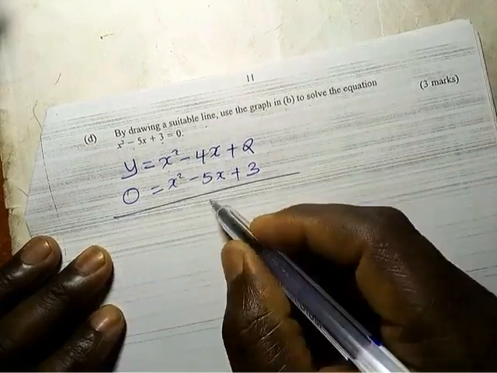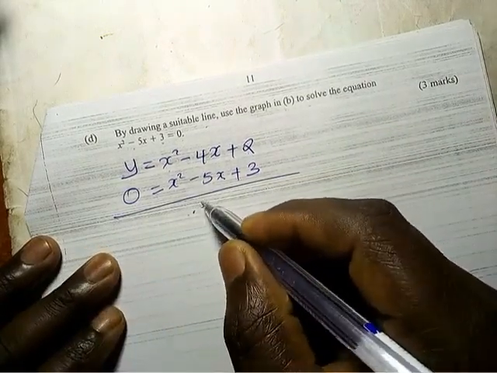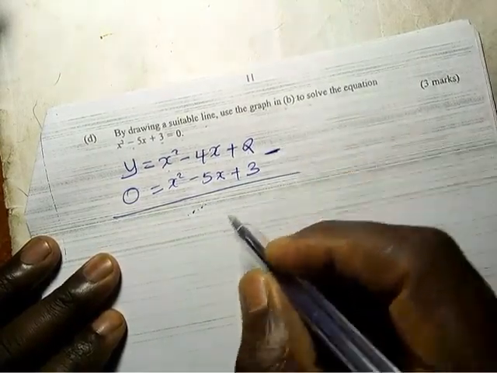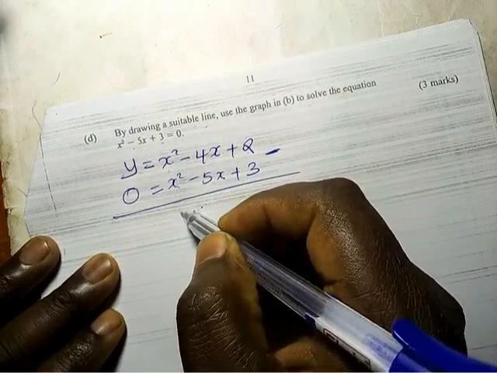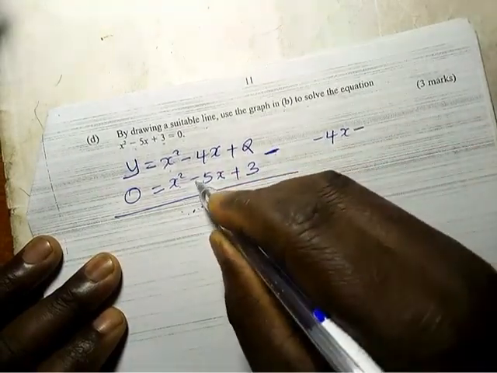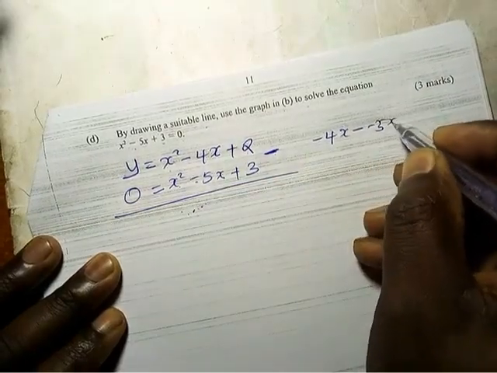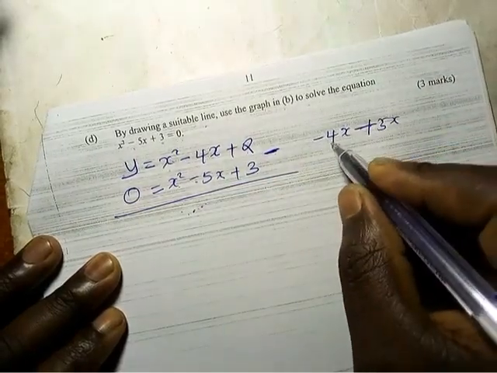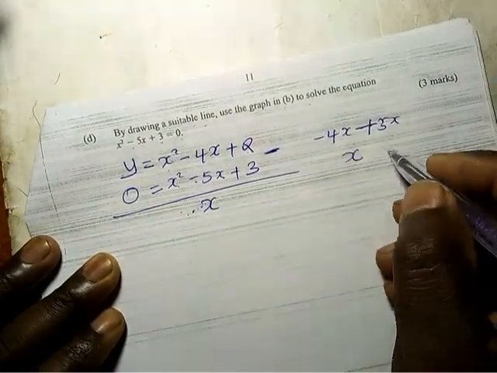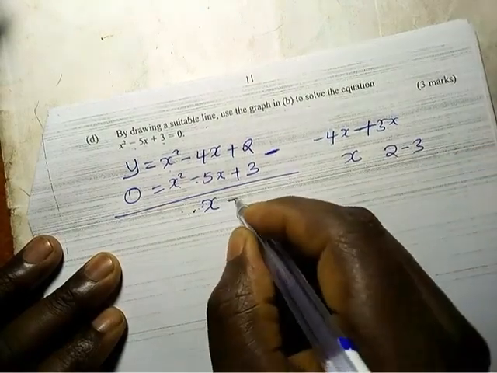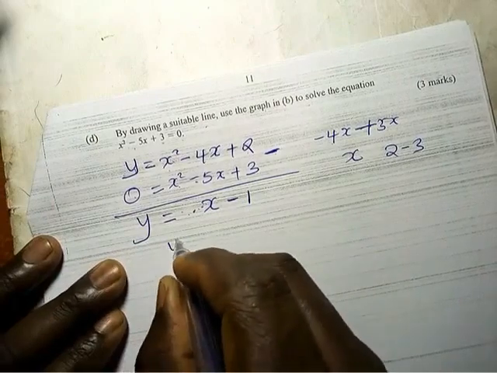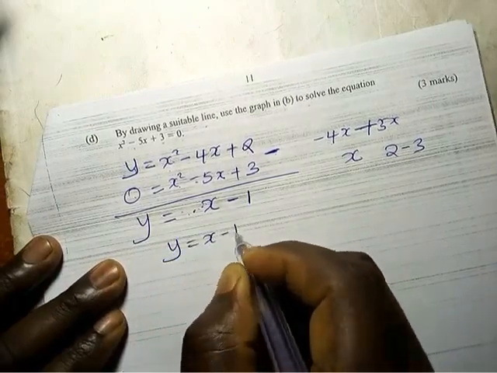So we want to get an equation of a line. We will use that equation to draw a suitable line. So let us subtract: x minus x, the answer is 0. Negative 4x minus 5x, so we are going to have x. Here 2 minus 3, the answer is negative 1. So y minus 0 is y. So our equation is y equal to x minus 1.